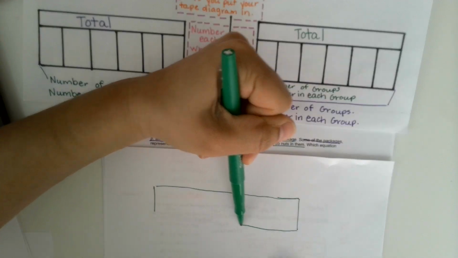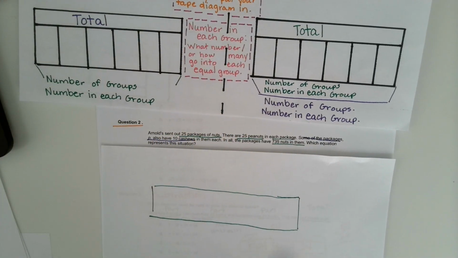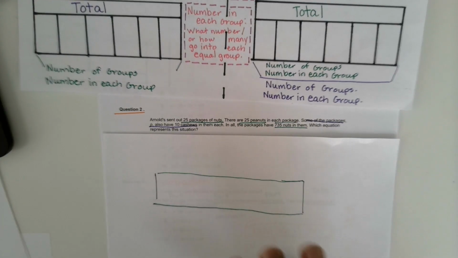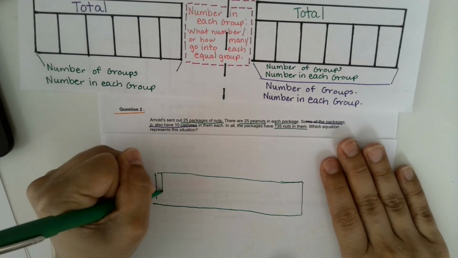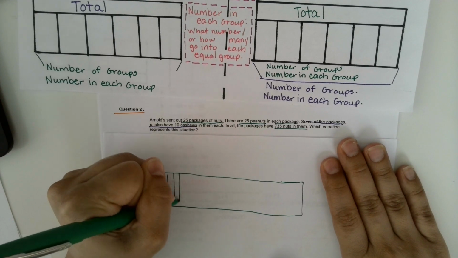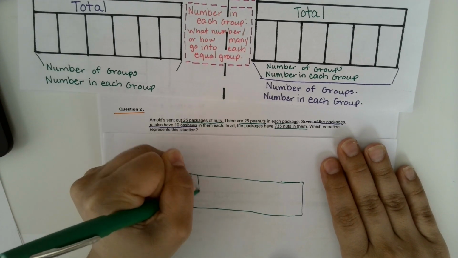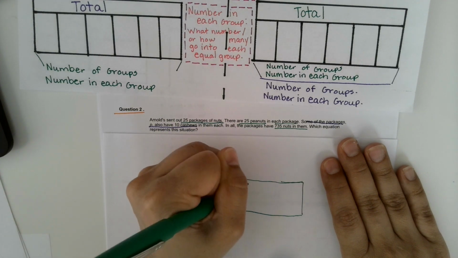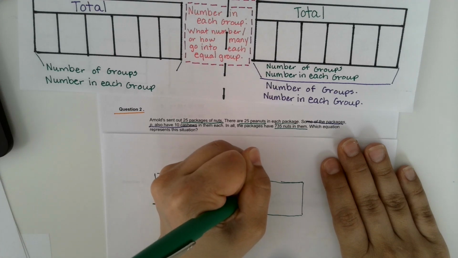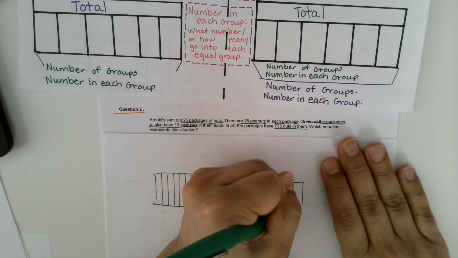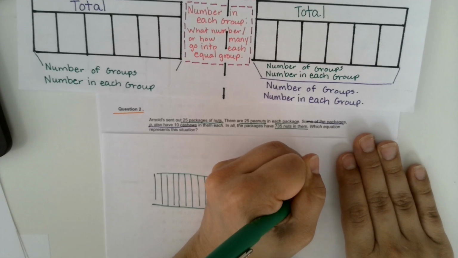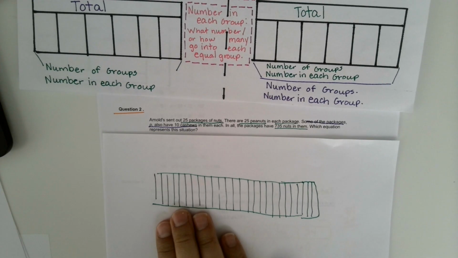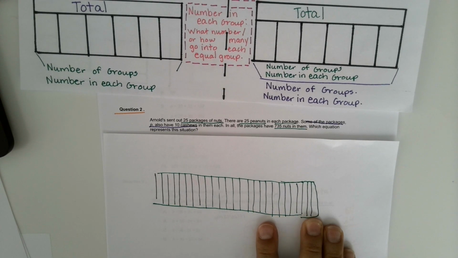Now, usually in the tape diagram, if there's going to be a lot of groups, we don't usually draw them, but for this one we're going to go ahead and just do them. All right, so here are my 25 packages of nuts.